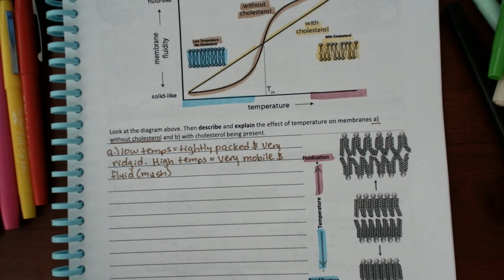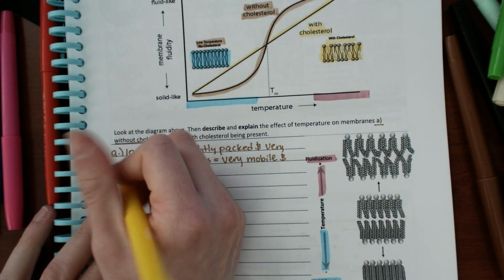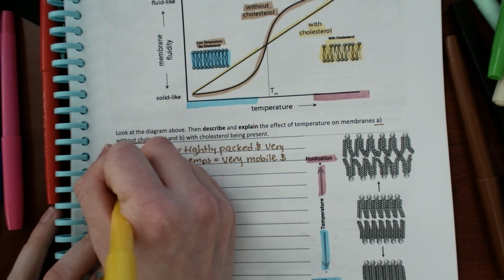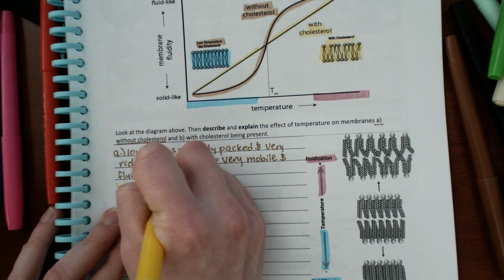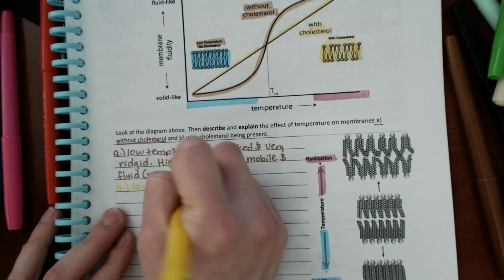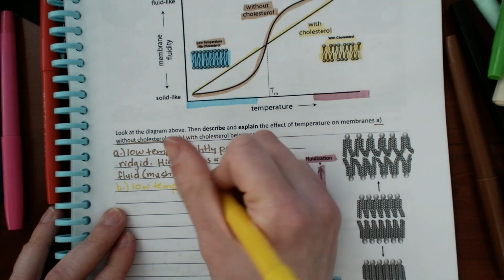So now let's look at with cholesterol. I'm writing it in yellow, I'm doing it. Can't stop me. So low temps, what is happening?